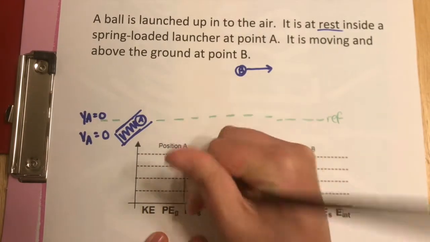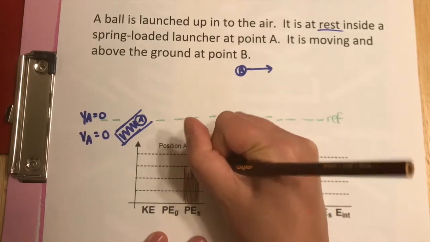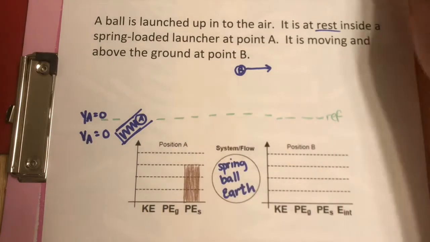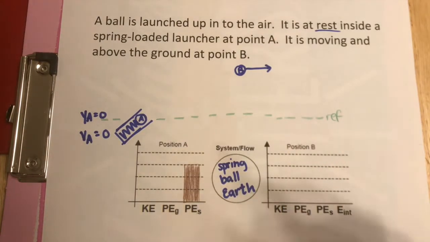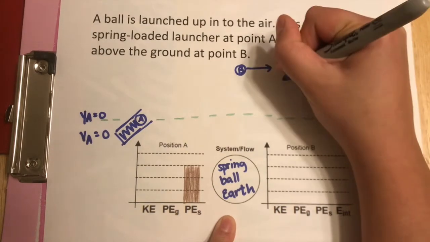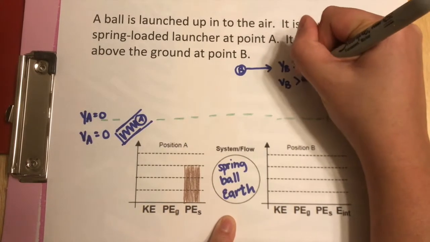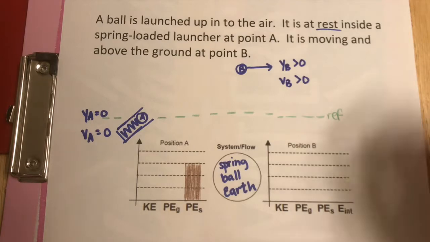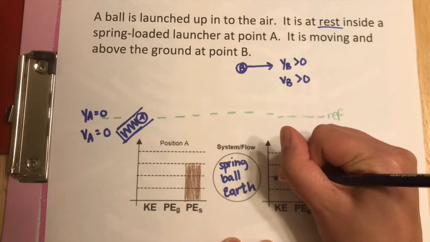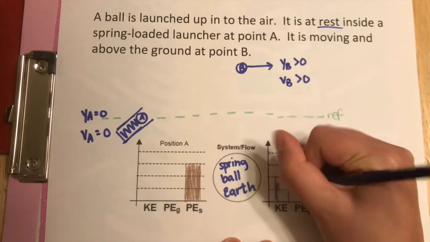Now, someone was asking, do I just pick random numbers here? Yeah, I'm picking 3 bars randomly because this is just a representation. It's to help visualize. At point B, I know it's above the ground, so the height is above 0, and it's moving. Okay? So that means there's some kinetic and there's some potential.